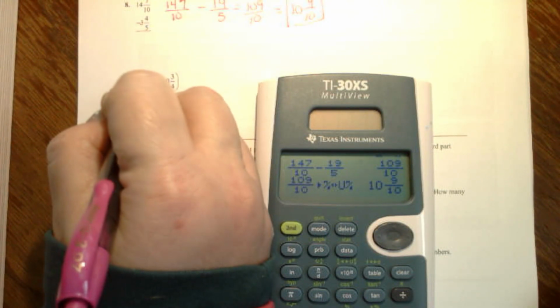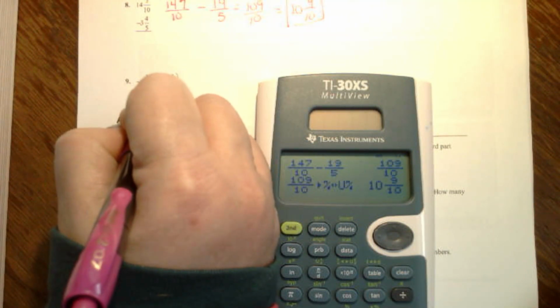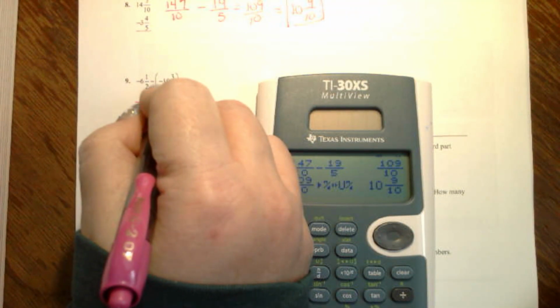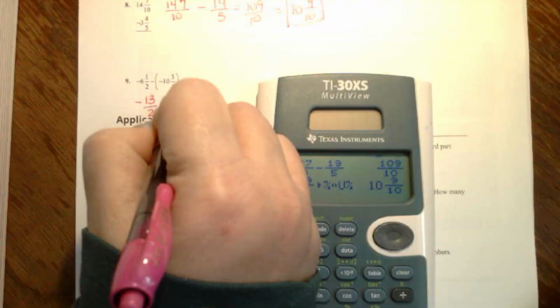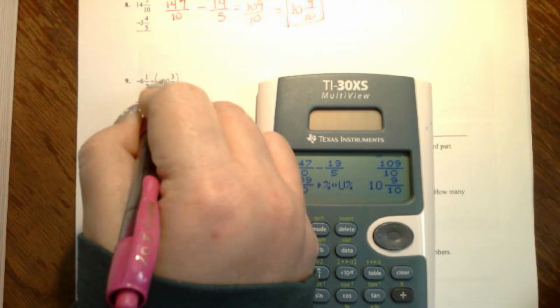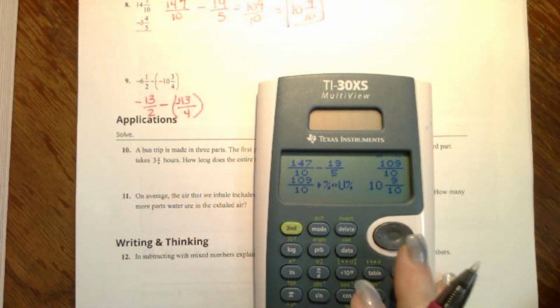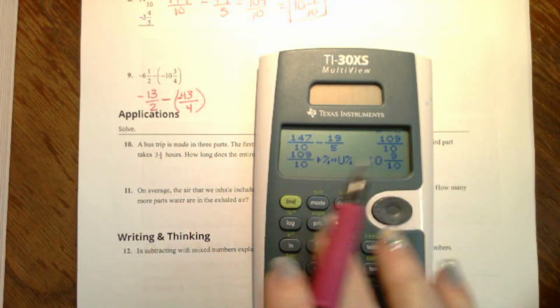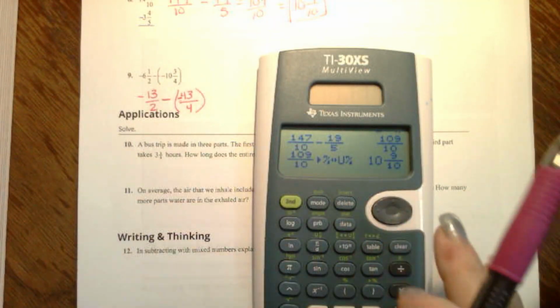So 6 times 2 is 12 plus 1 is 13 over 2, minus, parentheses, 4 times 10 is 40 plus 3 is 43. It'll be a negative 43 because it was a negative 10. Negative 43 over 4. So when I go to put it in, that's what I've got to put in. The negatives and the minuses don't go away. They just get added onto the top numbers.